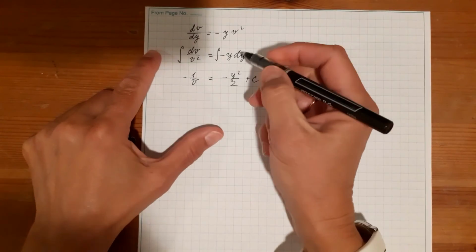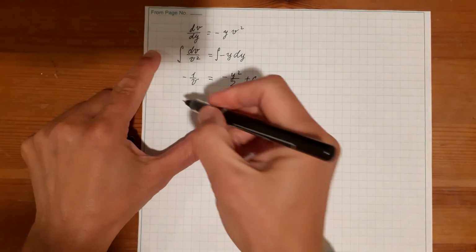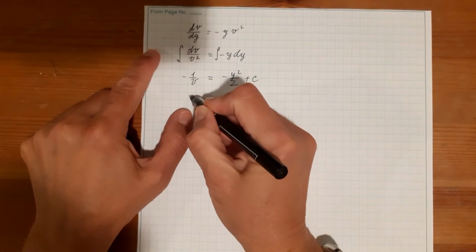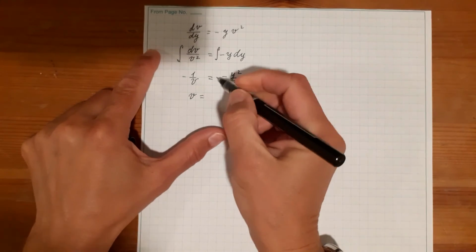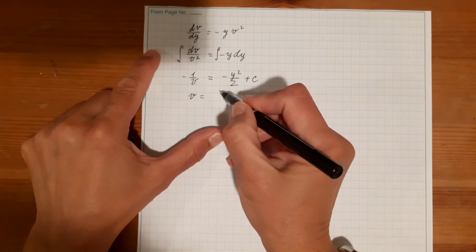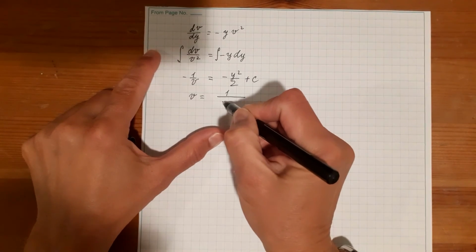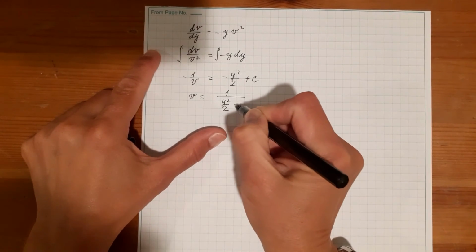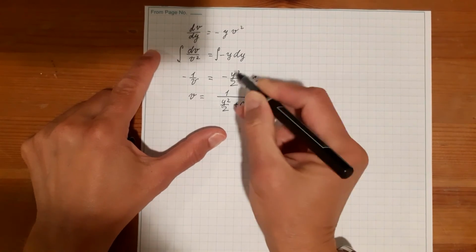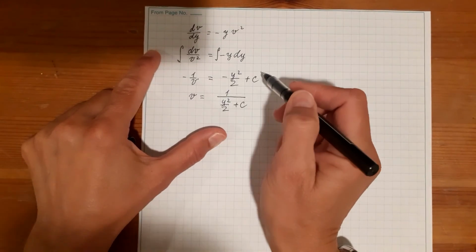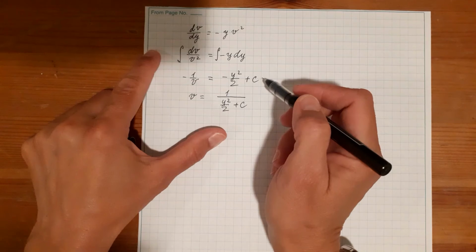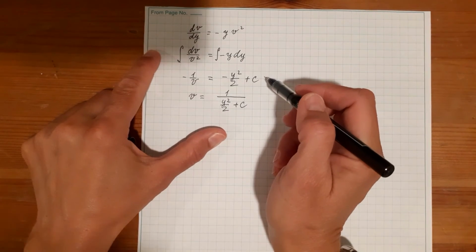So now let's solve for v. I suggest to multiply by negative 1 as well. So v is going to be equal to 1 over, I flip over this fraction, y squared over 2 plus c. Why do I keep plus c if I multiply by negative 1? Well, minus c or plus c, because c is an arbitrary constant, it does not matter.